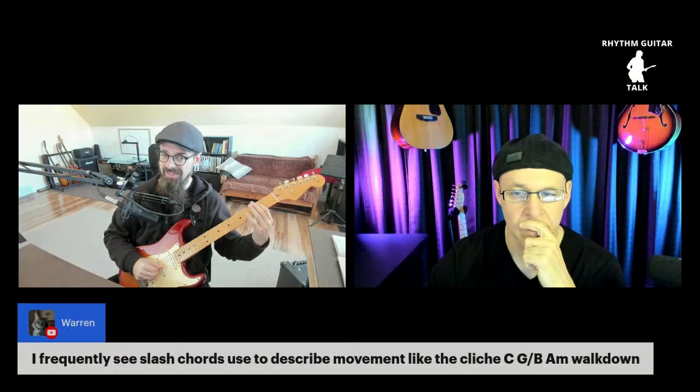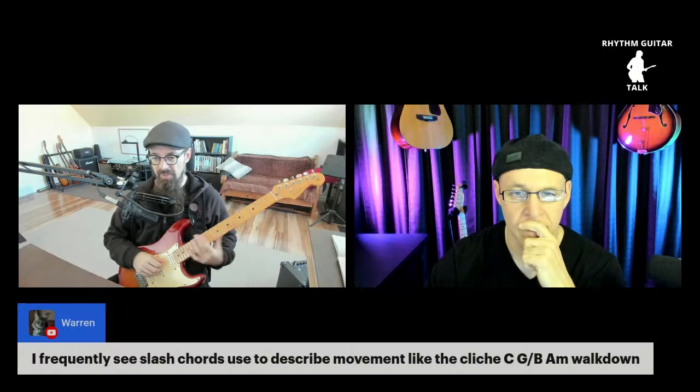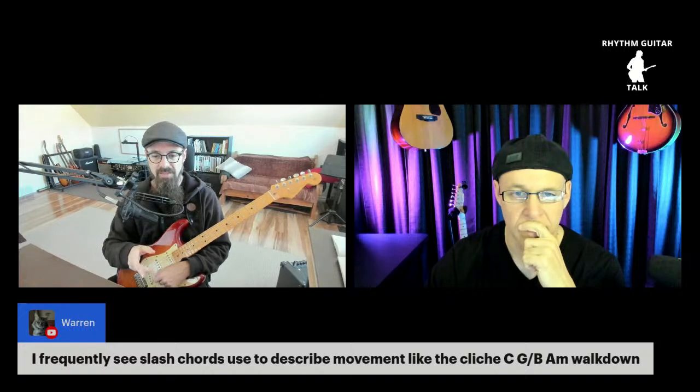If you look at the C and the B and the A, so the bass of the C chord, which is also the root in this case, the B in G/B, and then A minor, it creates this kind of descending line. But yeah, it's exactly right. That's one of the most common uses of the slash chord.